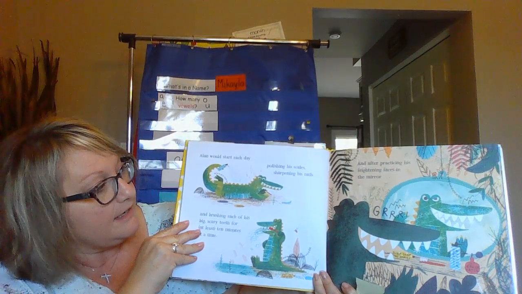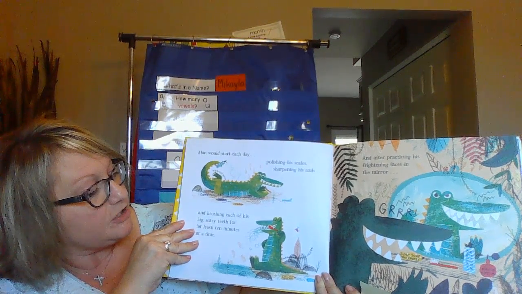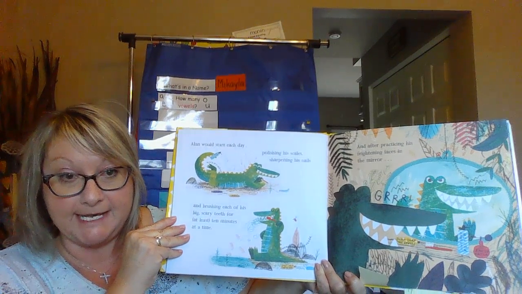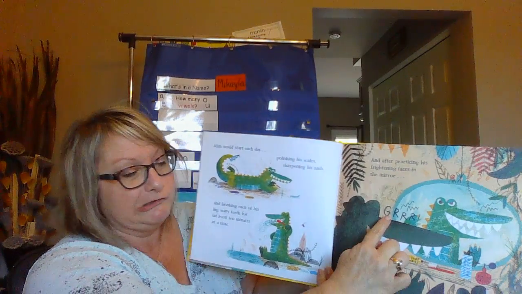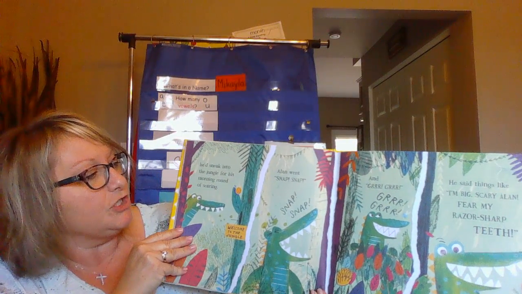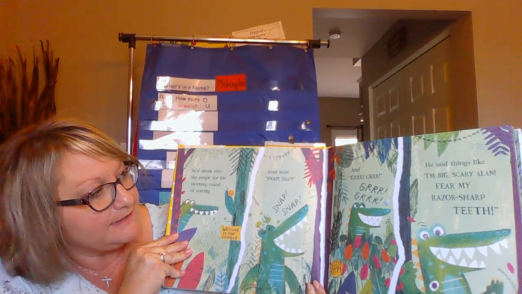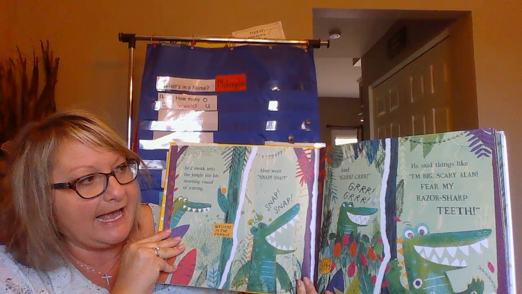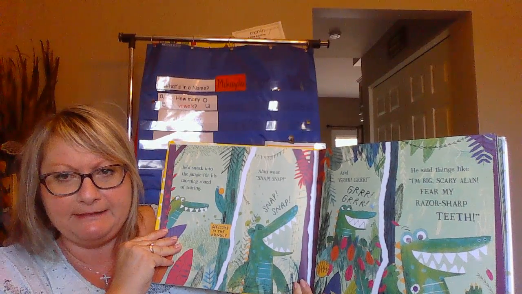Alan would start each day polishing his scales, sharpening his nails, and brushing each of his big scary teeth, at least for 10 minutes at a time. And after practicing his frightening faces in the mirror, he'd sneak into the jungle for his morning round of scaring. Alan went snap, snap, and grrr, grrr. He said things like, I'm big, scary Alan. Fear my razor sharp teeth.